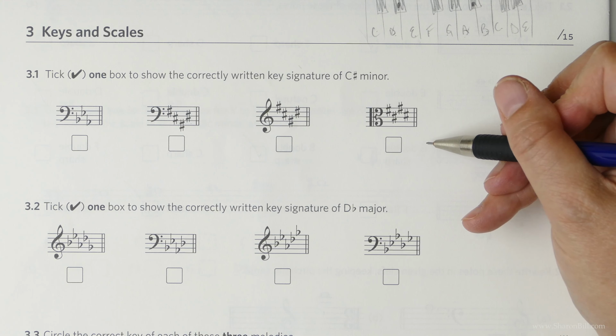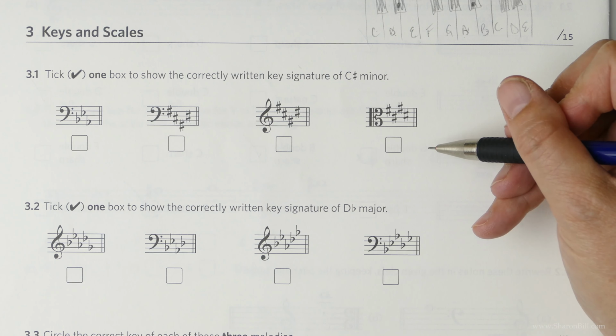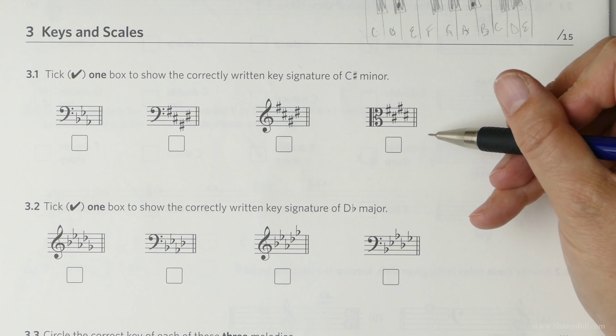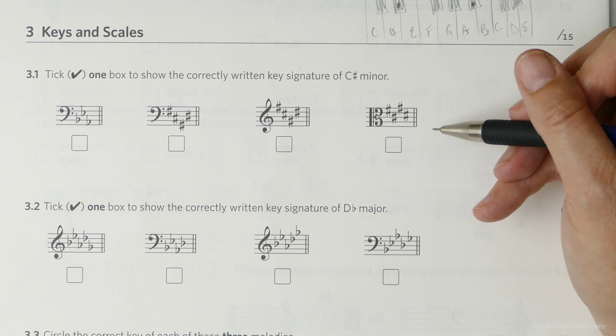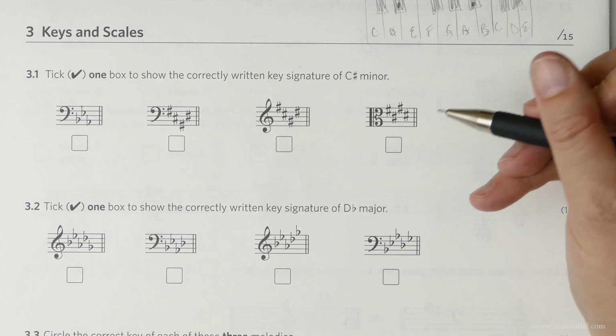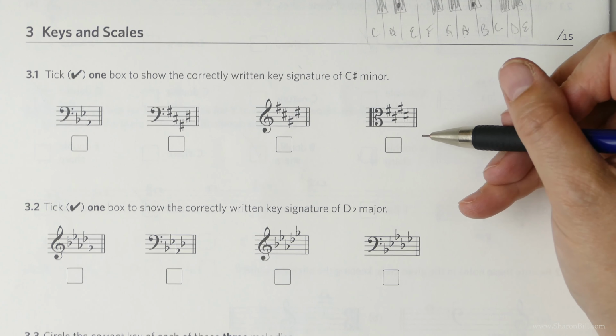So do have the circle of fifths to hand and get used to writing that out every time you need to do some work on your theory, because the keys are so relevant to so many sections of these exam papers. So that being said, let's jump in and check these through together now.